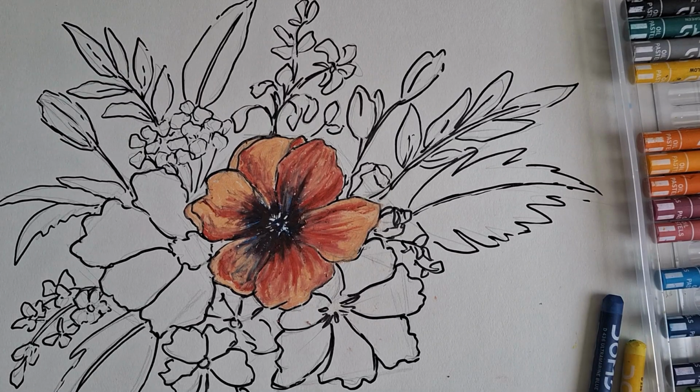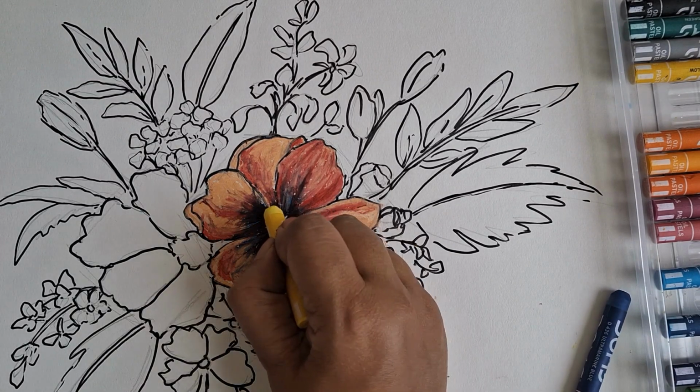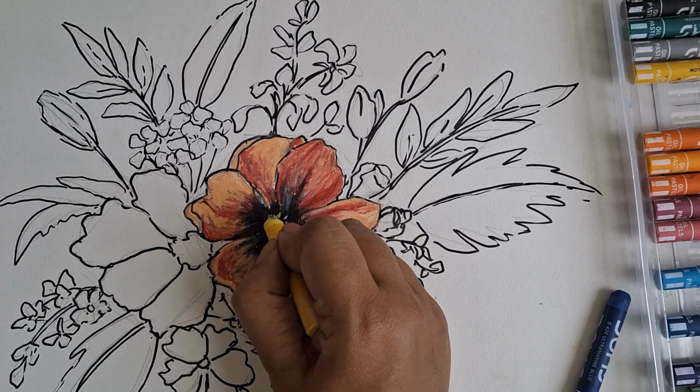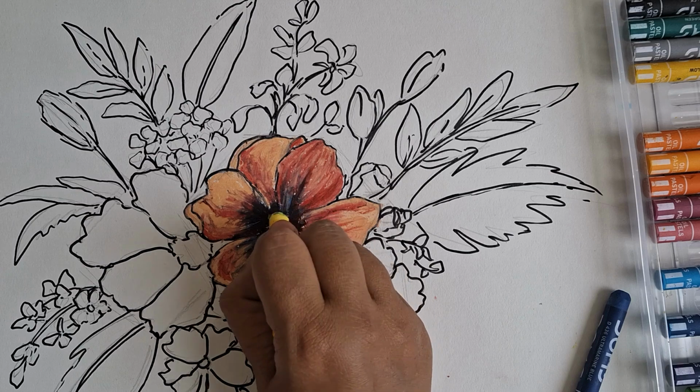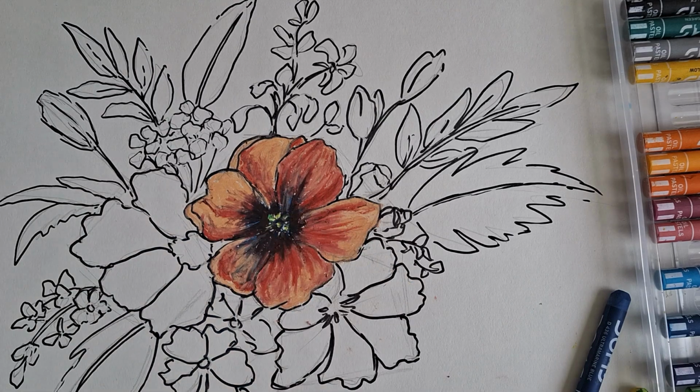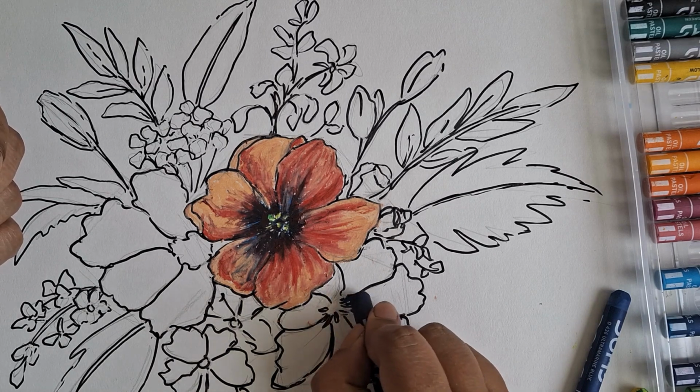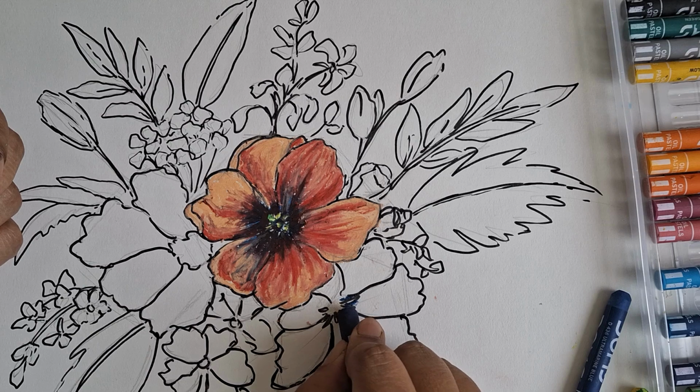Wow. So we have done with the first flower. Here you can add some yellow dots on the middle part.